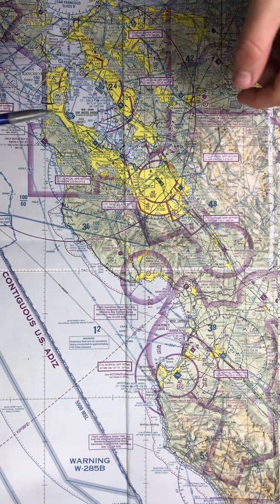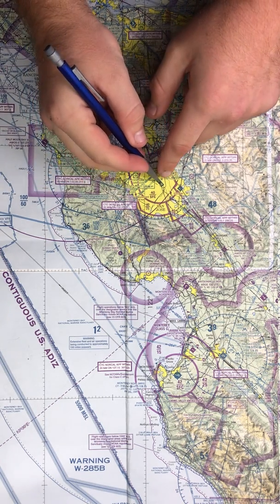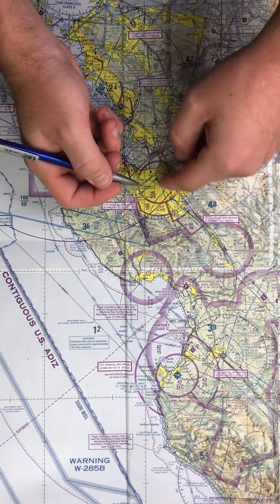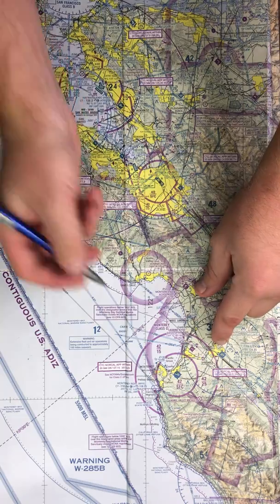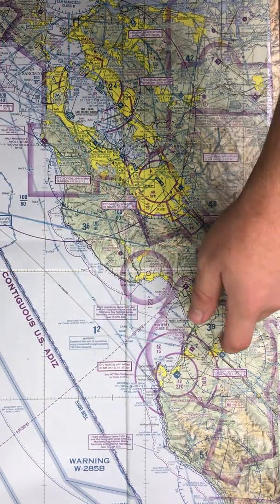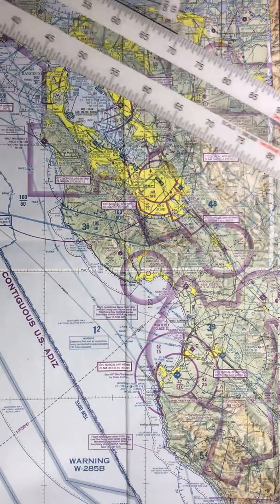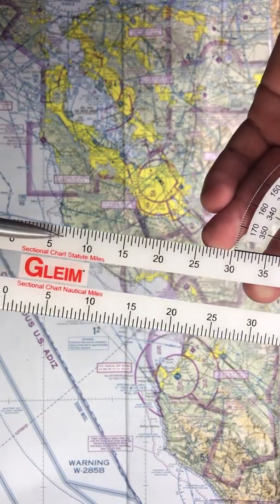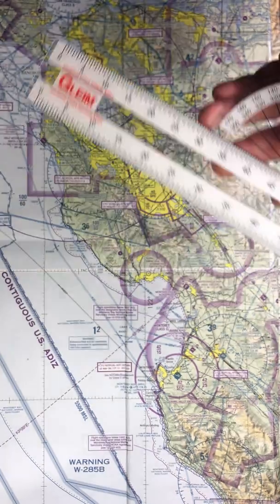So let's say we start at San Jose International Airport here. We're going to put a dot right there in the middle of the airport. And we're going to go to Salinas. We're going to put another dot right there in the middle of that airport. Then we're going to take out our plotter. You can see on the plotter, one side reads statute miles and the other side reads nautical miles.